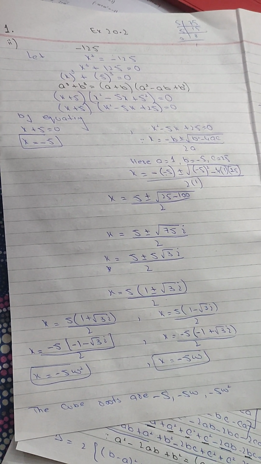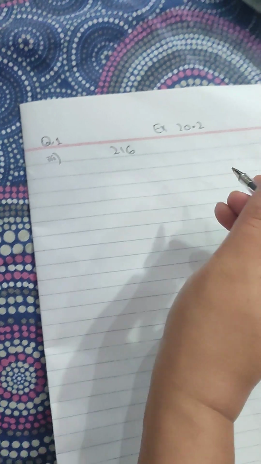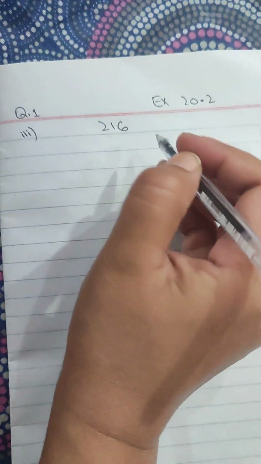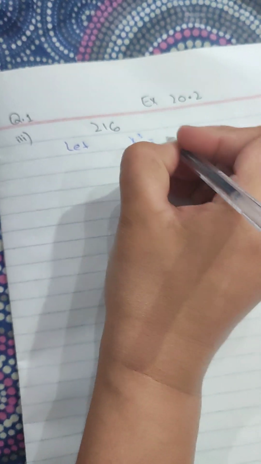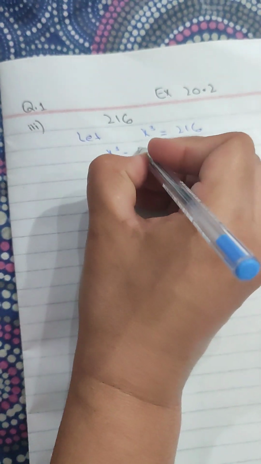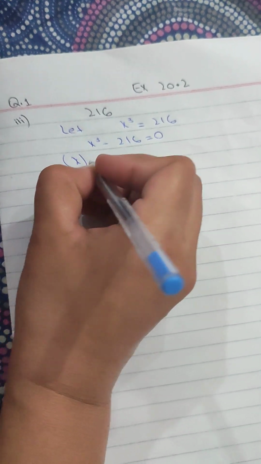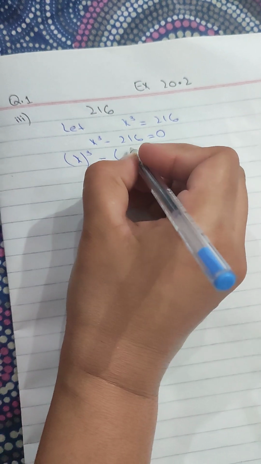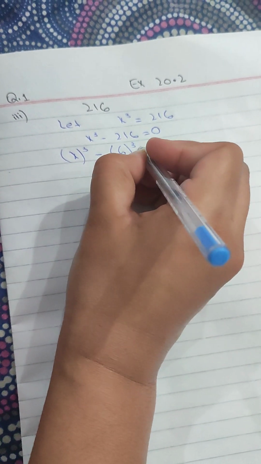Now let's do part 3. Now part 3 is 216. The same method will be followed. We have to take the given value, x cube equal to 216. When you shift it to the x cube side, it will be x cube minus 216 equal to 0. Now we have to write it as a cube. 216 is the cube of 6, so it will be 6 cube.